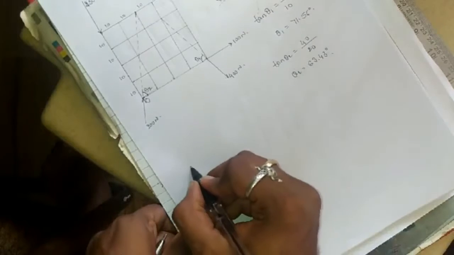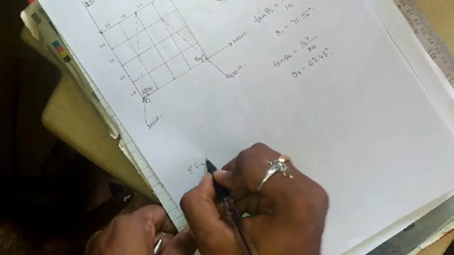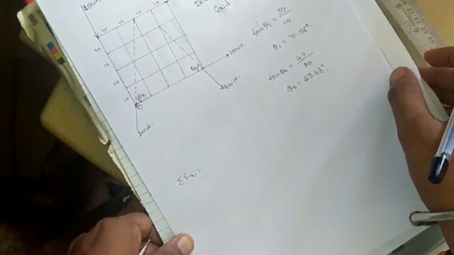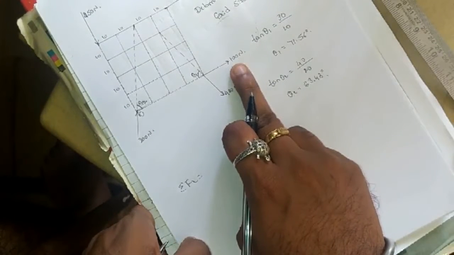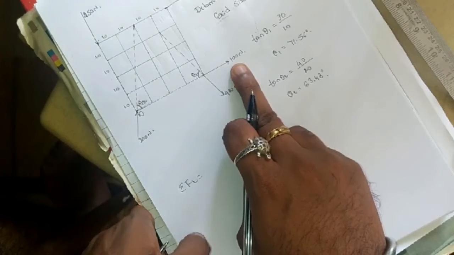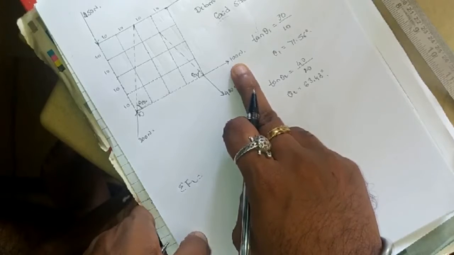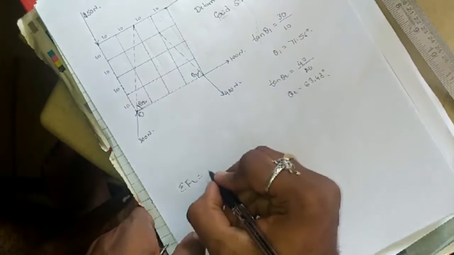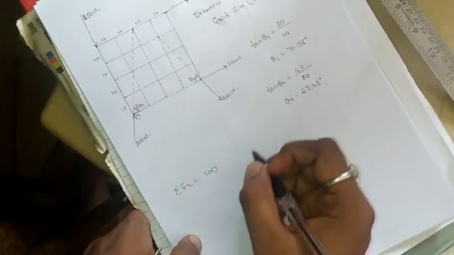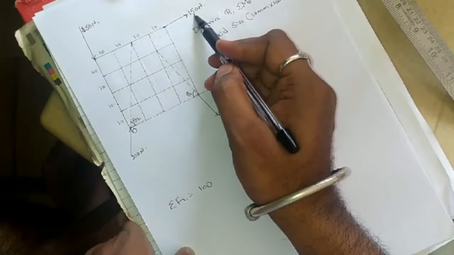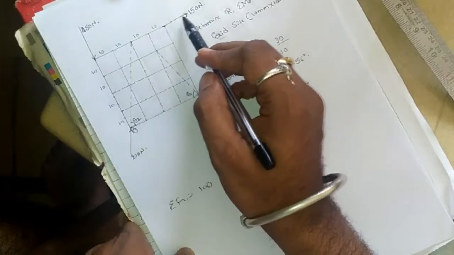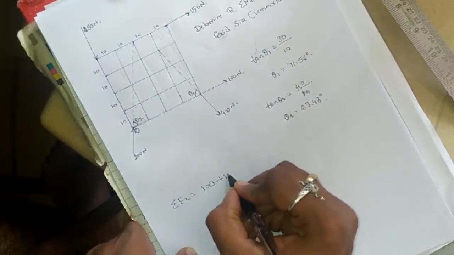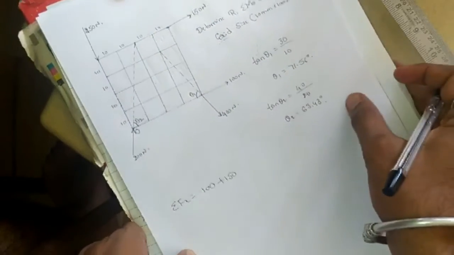Now first we'll write summation of x. Summation of x is addition of x component of all the forces. So first let us consider 100 Newton force. So 100 Newton force is acting in which quadrant? Now you can see here it is acting purely along positive x-axis, right? So we'll write plus 100 here, right? Then we'll consider 150. So 150 is acting again purely along the positive x-axis. So plus 150.